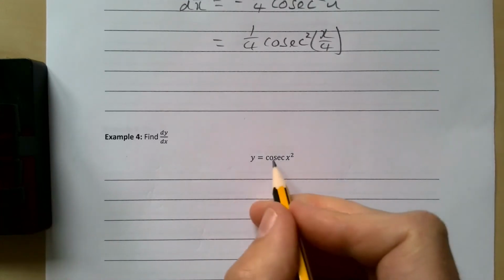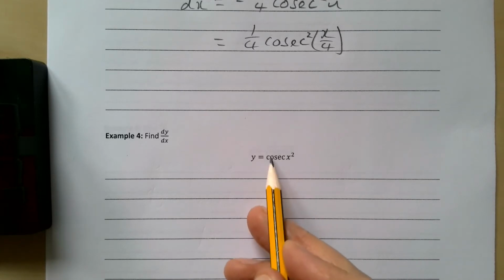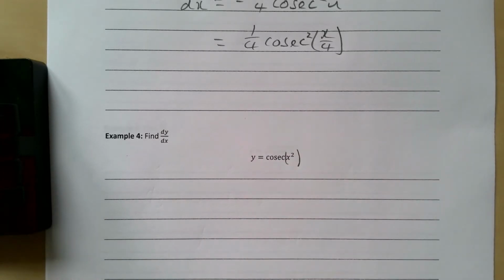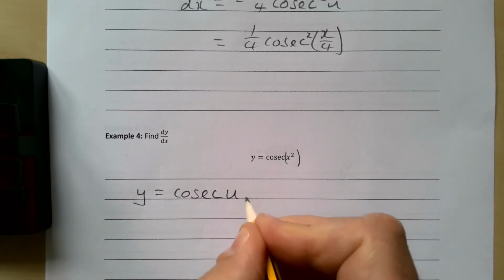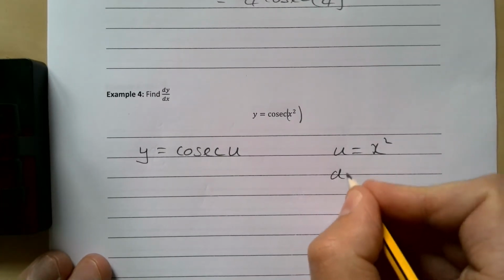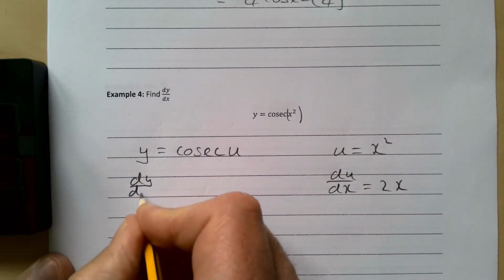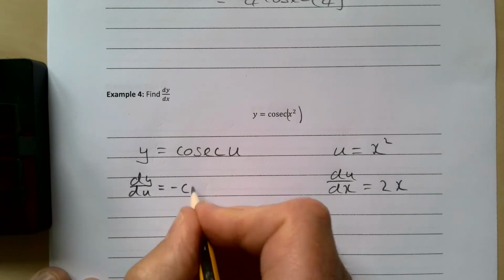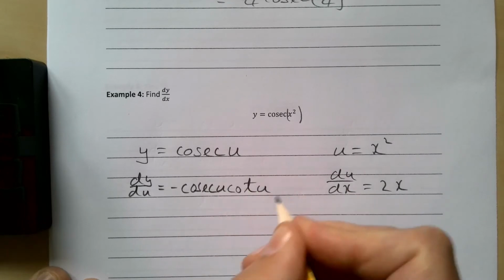Next one, y equals cosec x squared. Now note where the squared is. If the squared was here, that would be the whole function squared. That was, again, if you look back a couple of examples ago, but no, this is actually set up like this, and this is the way we're going to deal with it. So I'm going to go for y equals cosec u, where I've let u equal x squared. du by dx is 2x. dy by du, what you get if you differentiate cosec u, you get minus cosec u cot u.